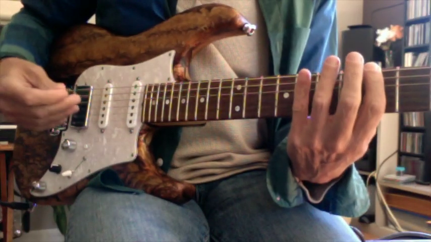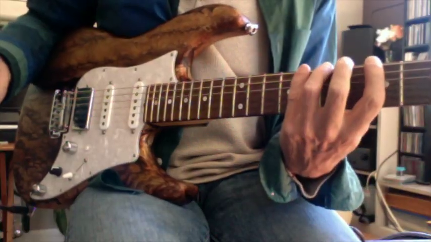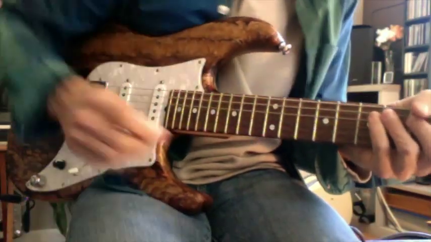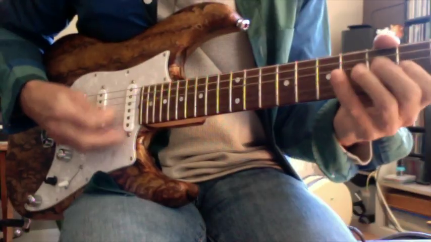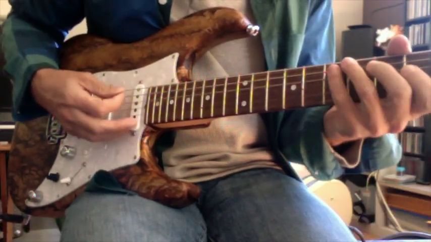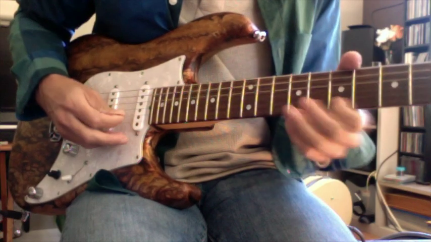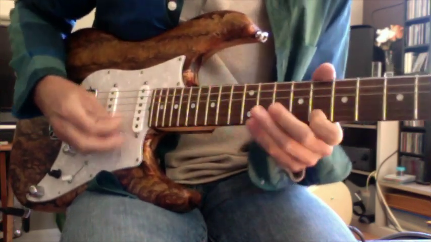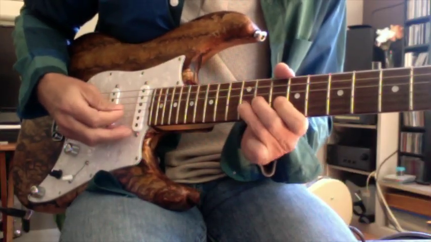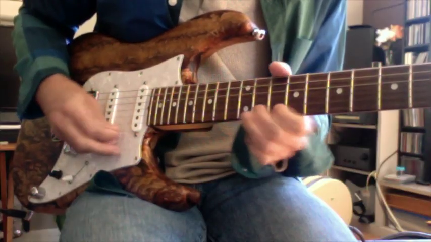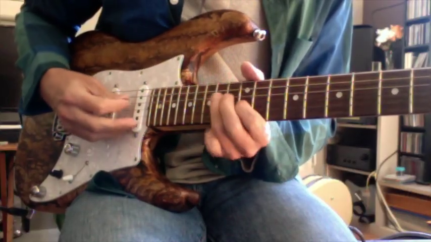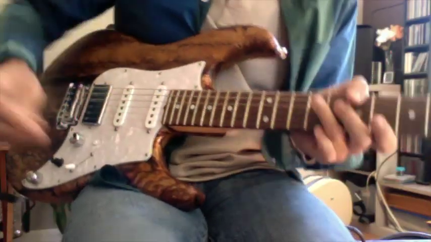So I'm going to play more, using more of the 7 notes in the Dorian scale and more of the 7 notes in the Aeolian scale, and it's going to sound a little bit more melodic.